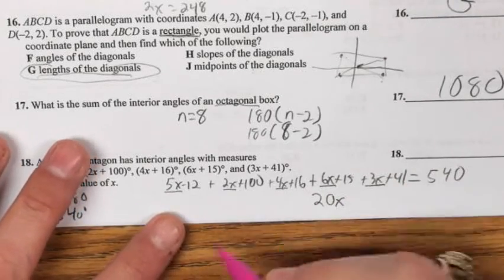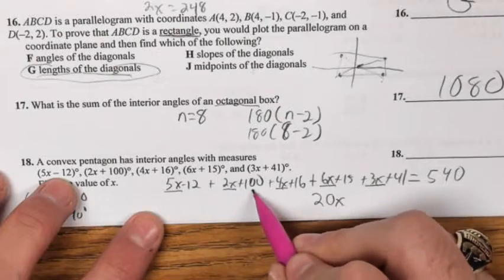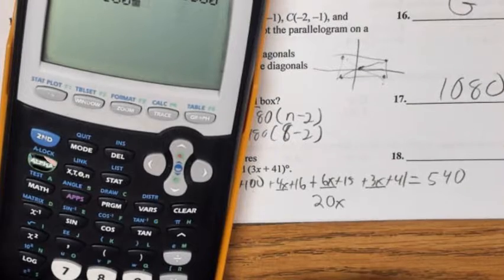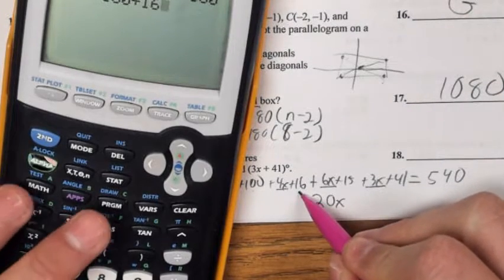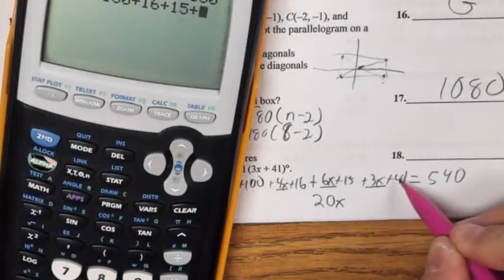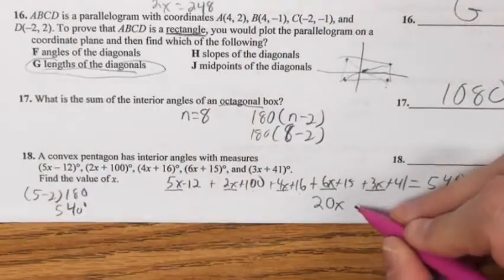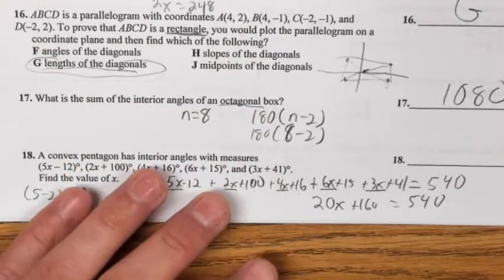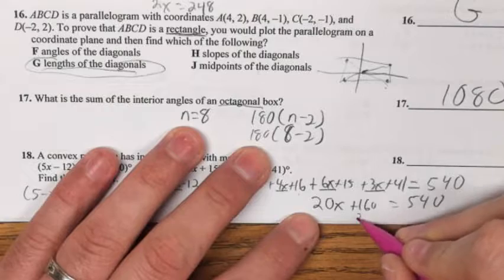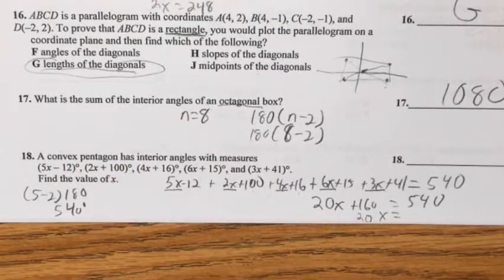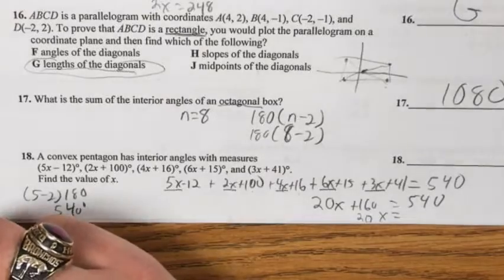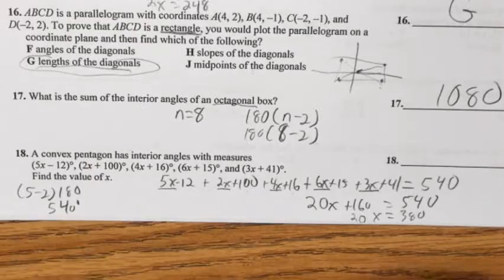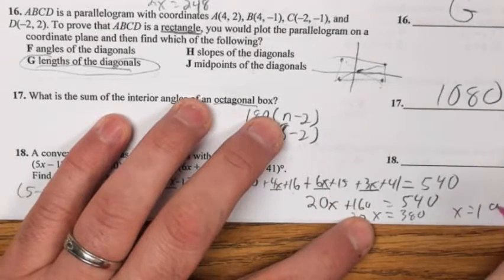And now let's go ahead and put the rest of these together. Let's see, negative 12 and 100 makes, well, you know what? Let's just do it this way. Negative 12 plus 100 plus 16 plus 15 plus 41 gives me 160. Equals 540. Now we're going to subtract the 160. 20x equals 540 minus 160, which is 380. Then divide both sides by 20, and I get x equals 19.